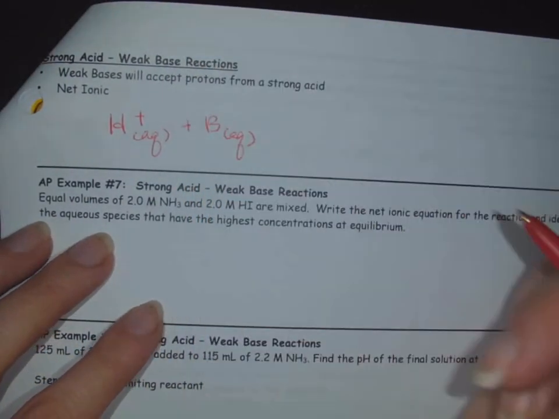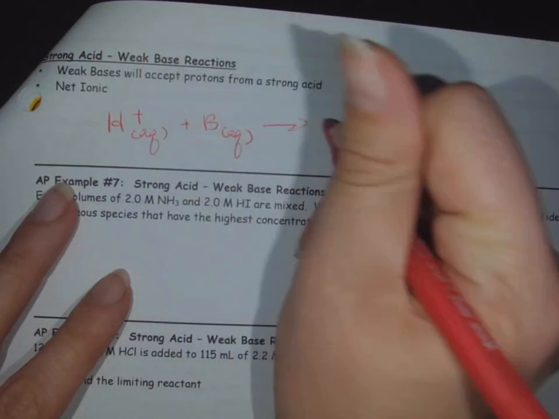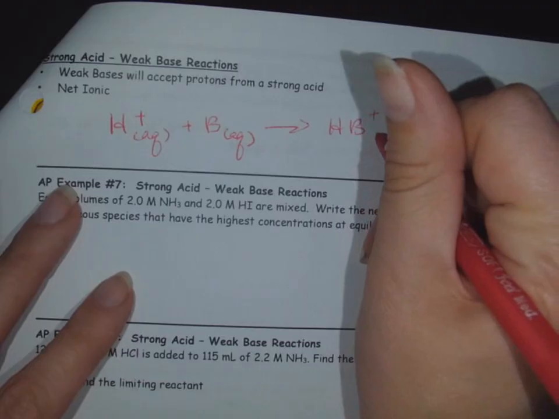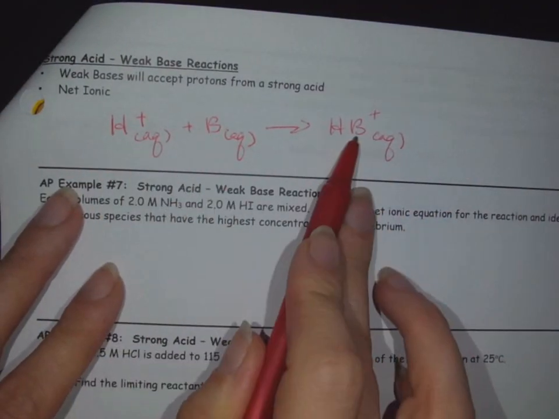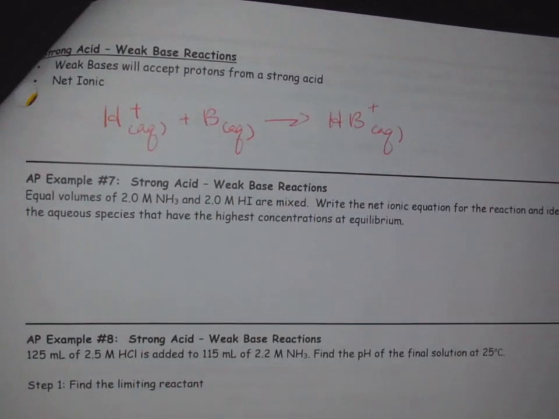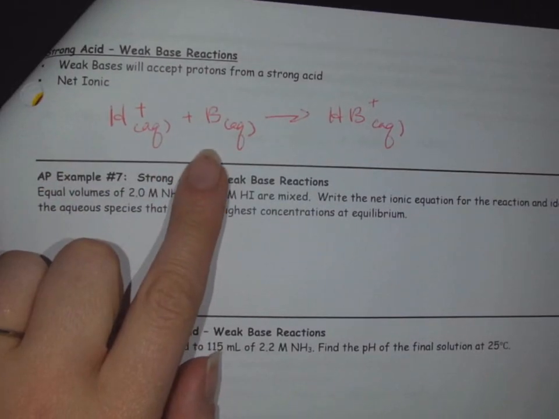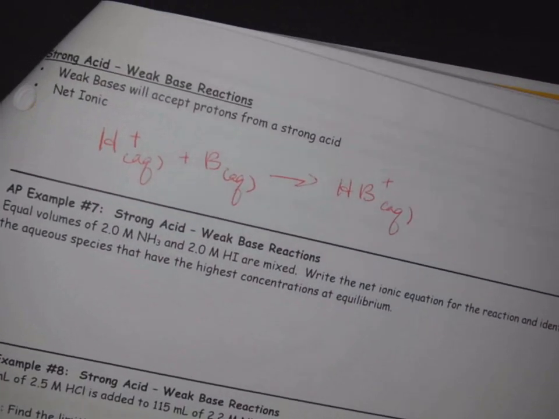Now, weak bases accept protons from strong acids. And so that makes our net ionic pretty simple: this is our base and that's the conjugate acid, and it just accepts that H+ from the acid. So whenever I would be writing out equations to do BCCA tables and it's a strong acid with a weak base, that would be my combination. That would be my approach there.